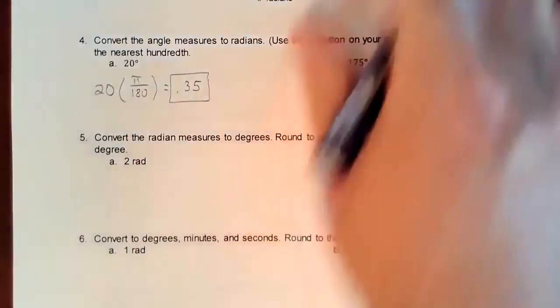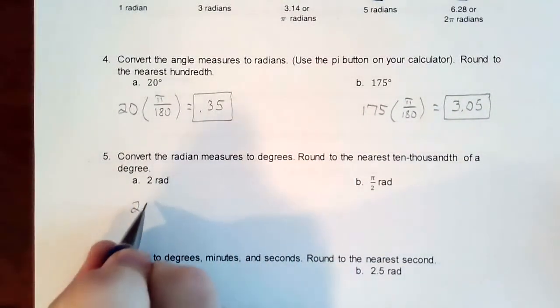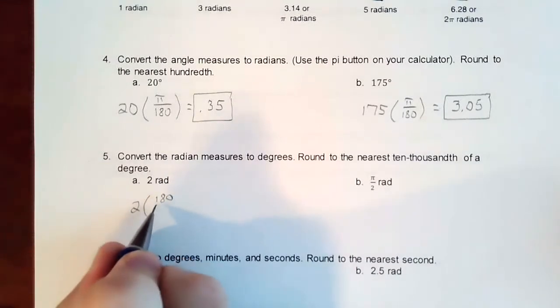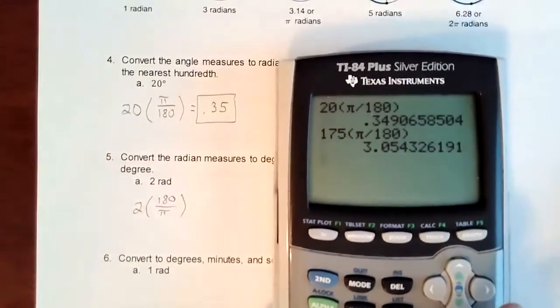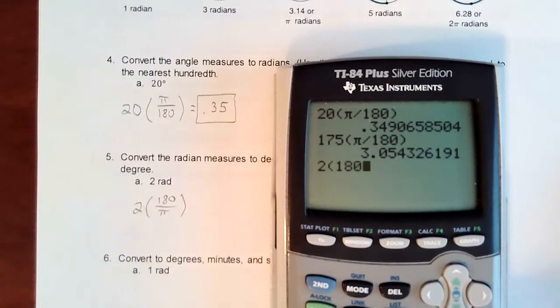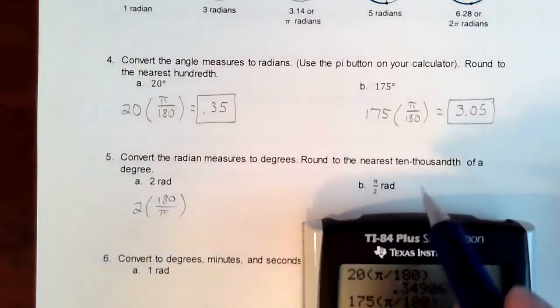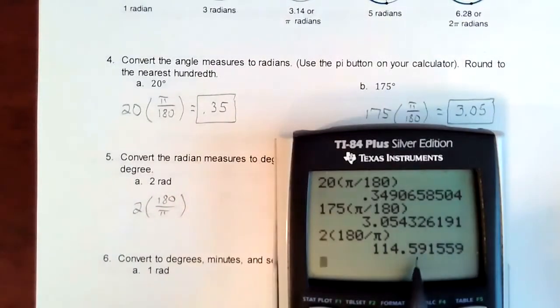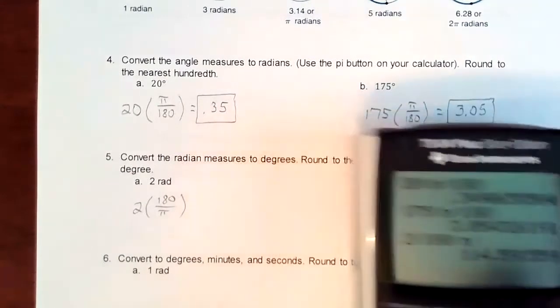All right, if you have 2 radians, we're looking at this angle measurement here. So we're just past 90. So 2 radians would be us multiplying in a degree value, dividing out a radian equivalent. So we're taking 2 times 180 divided by pi. That'll get us past 90. So let's see what it's saying, round to the nearest 10,000. So tenths, hundredths, thousandths, 10,000ths. So the 5 is going to bump that 5 up to a 6. So 114.56.